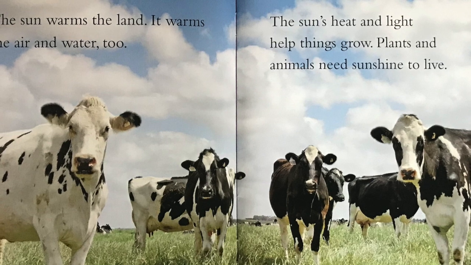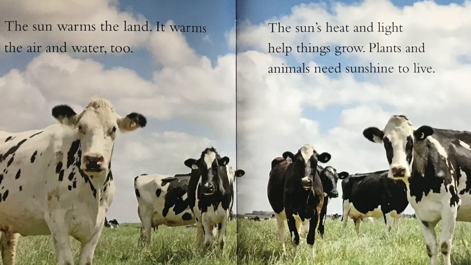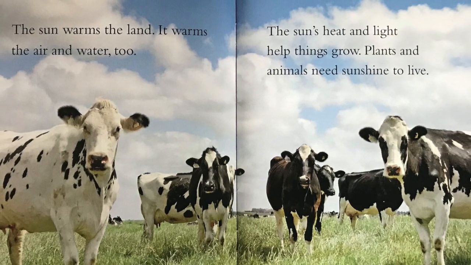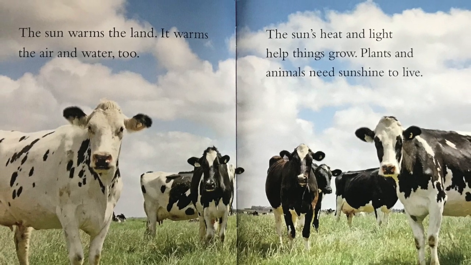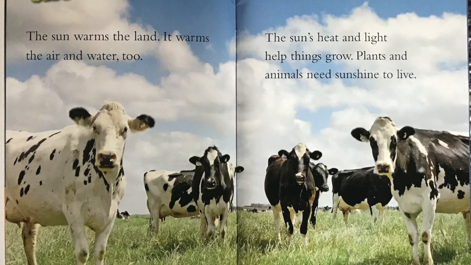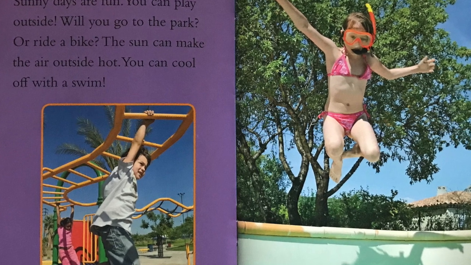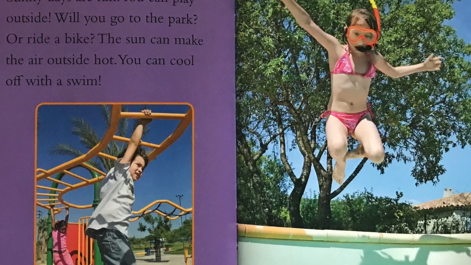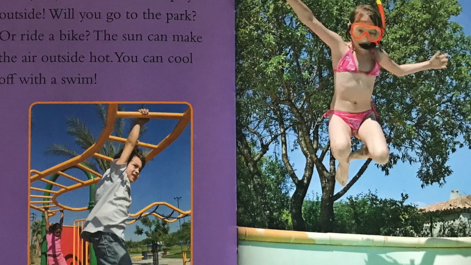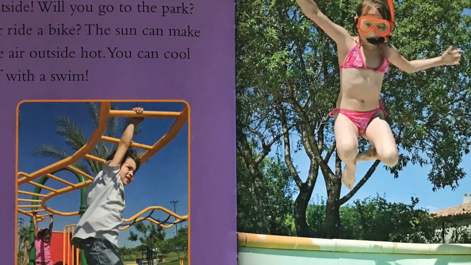The sun. The sun warms the land. It warms the air and water too. The sun's heat and light help things grow. Plants and animals need sunshine to live. Sunny days are fun. You can play outside. Will you go to the park or ride a bike? The sun can make the air outside hot. You can cool off with a swim.